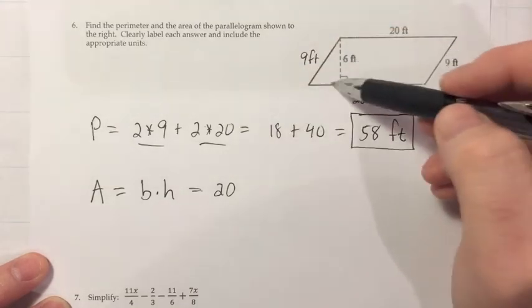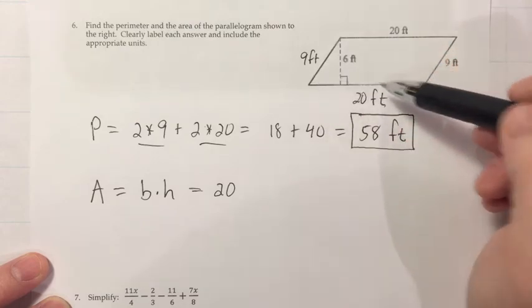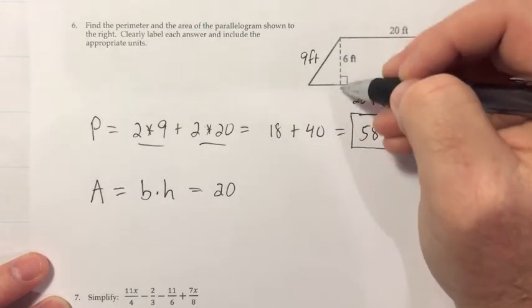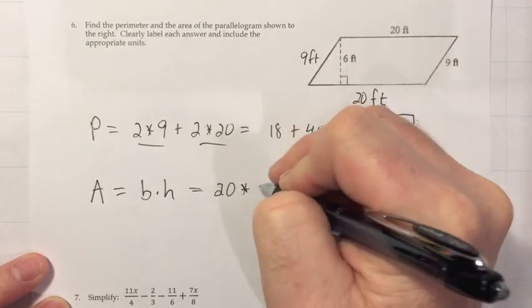And the answer to that question is because it's not one of the outside lengths when you walk around. But when you're doing the area, you need the height, which again is that straight up and down height, and they're telling us that's 6.